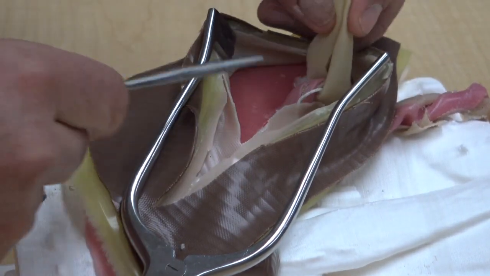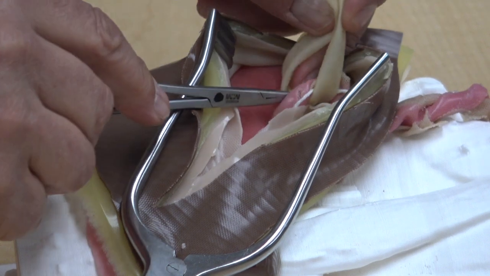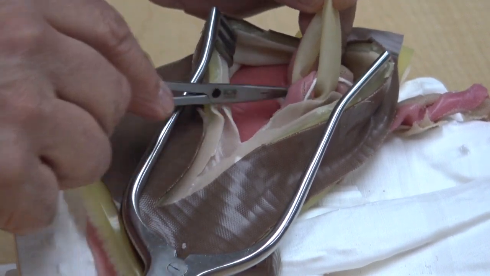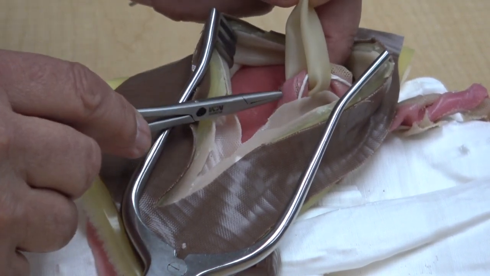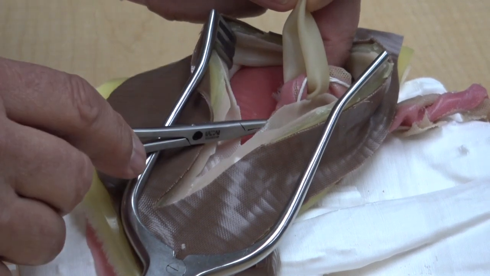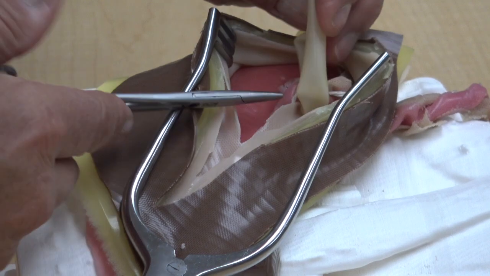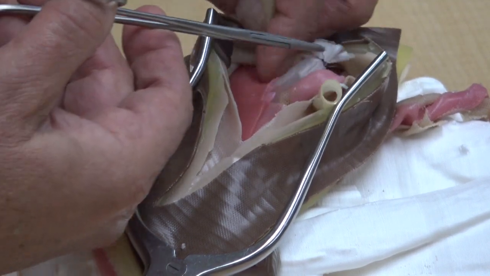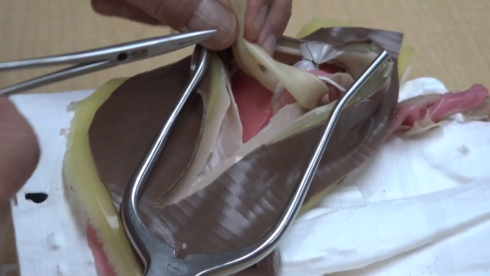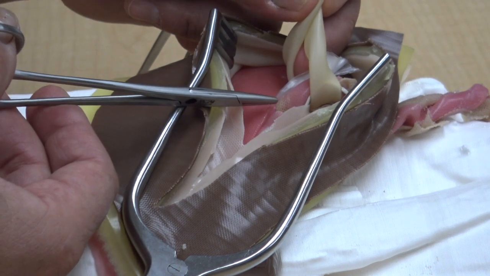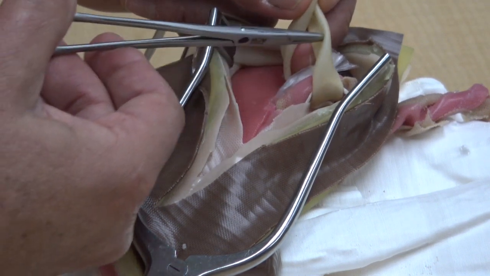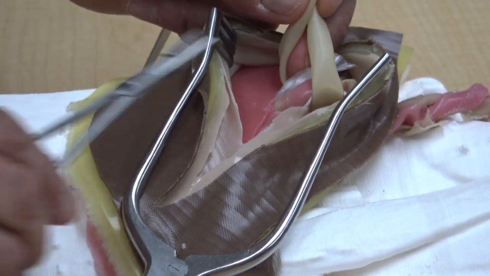Now, if I looked at this and the cord structure was this thick, I would say he probably does not have a hernia because this is very thin. But in this case, now it's thick, I would say there probably is a hernia there. That is a peritoneal sac.